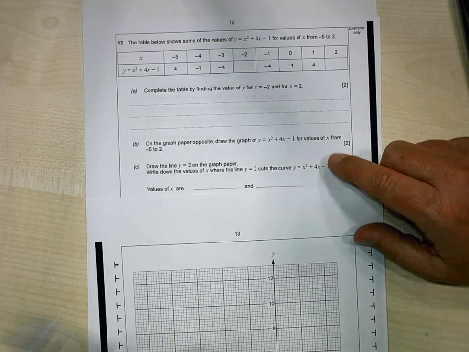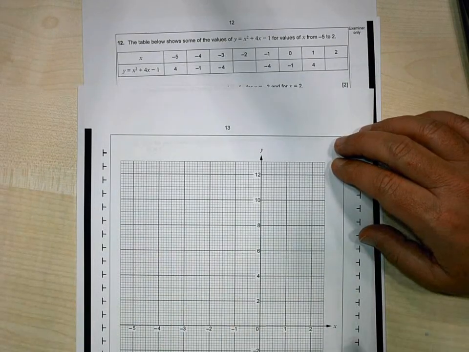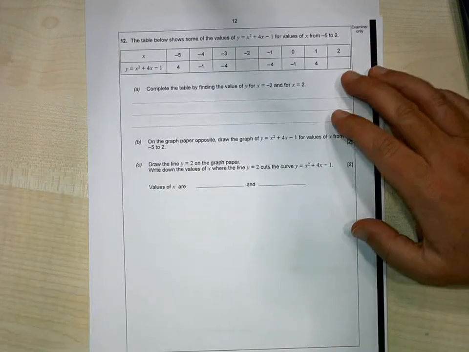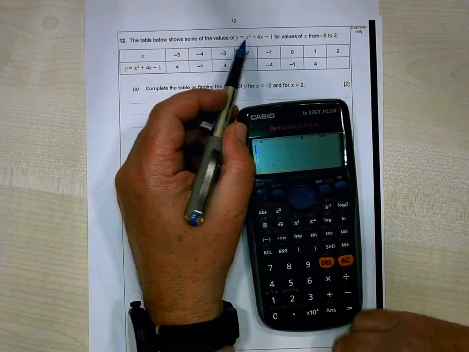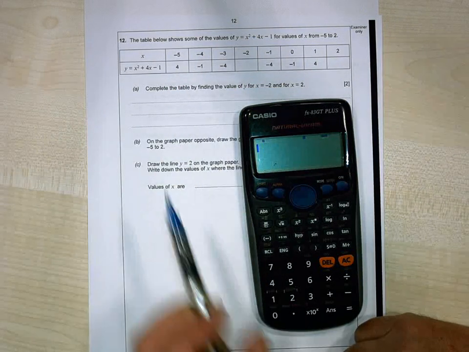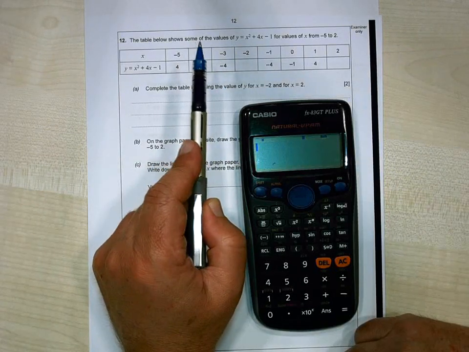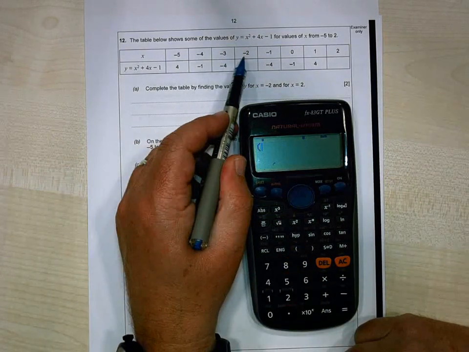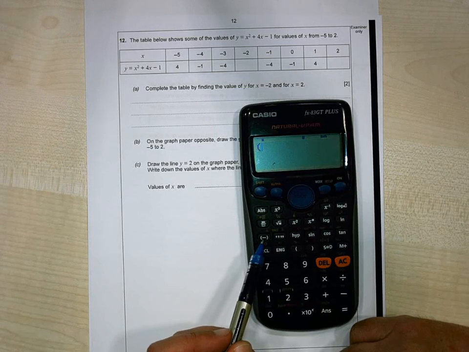Now, when we do this on a paper 1, I always suggest you plot the points first of all so that you get a feel for where they're going. But because we can use a calculator, it's much easier. All we're doing is replacing the x, first of all, with -2. Remember what I say about when you're replacing a letter with a value, put it in brackets. So this becomes open bracket. The negative is not the subtract button, it's the one my pen is pointing at. It's that one there.